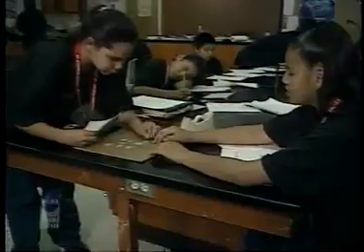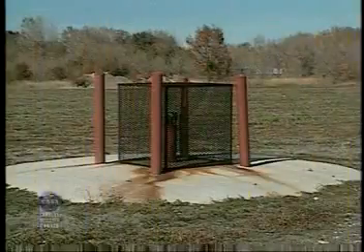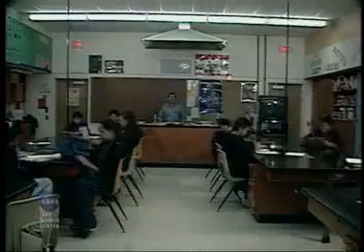NASA Connect asks us to show you how to do the lesson for this show. Here's how you can become real atmospheric detectives. Once you've gathered the materials listed in the Educator's Guide, locate a specific outside area that is flat, elevated, and open. Divide the class into 4 research groups.